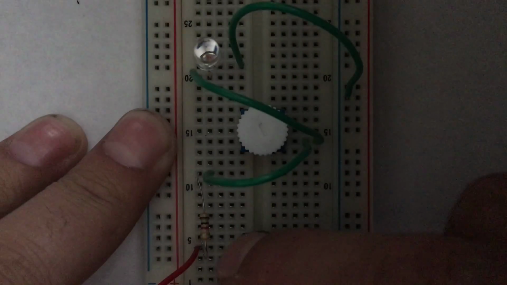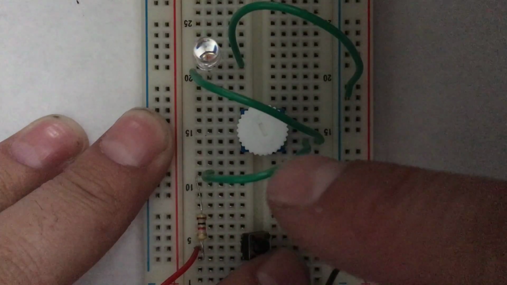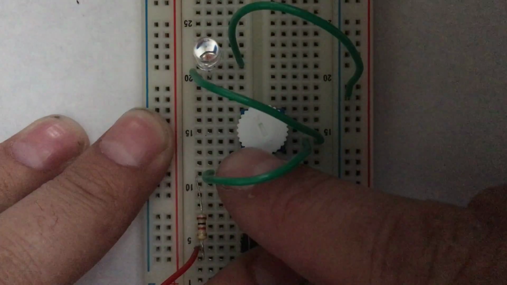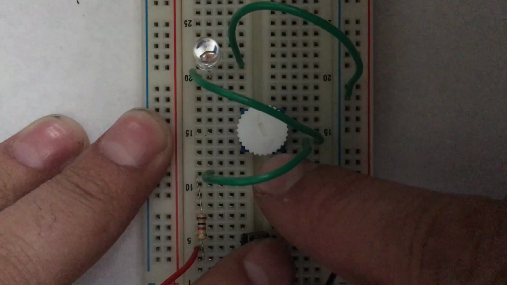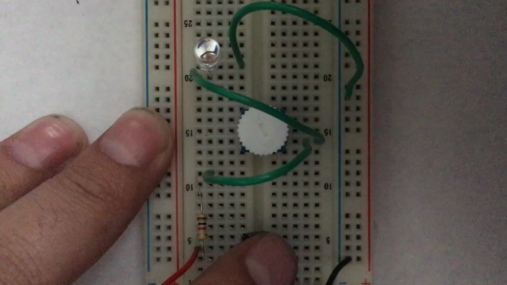The reason is because electricity is going to follow the path of the 1 kilo ohm resistance alongside the 50 kilo ohm resistor, because electricity likes the path of least resistance. And so that's why the light won't change when I turn the dial.